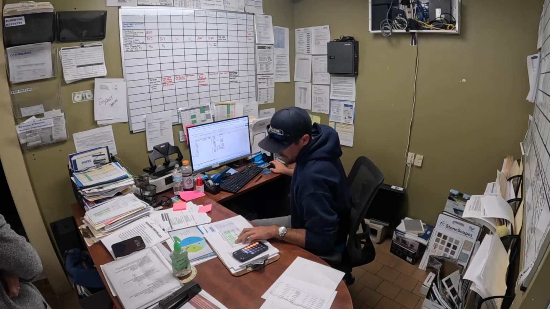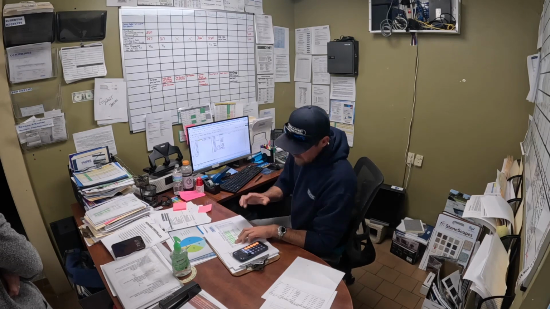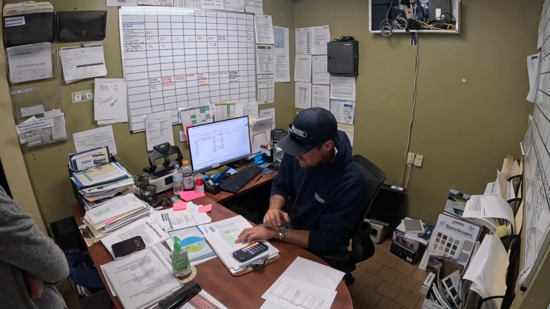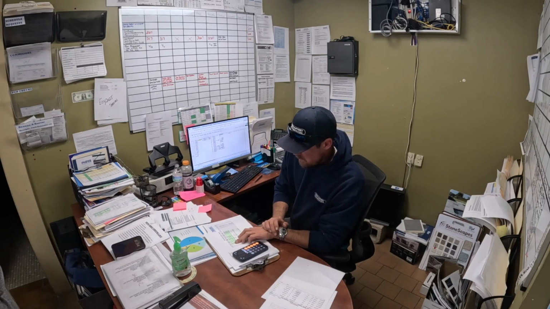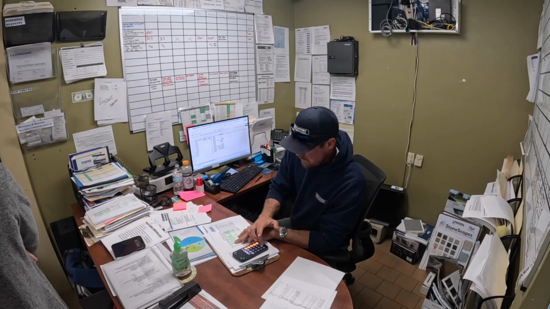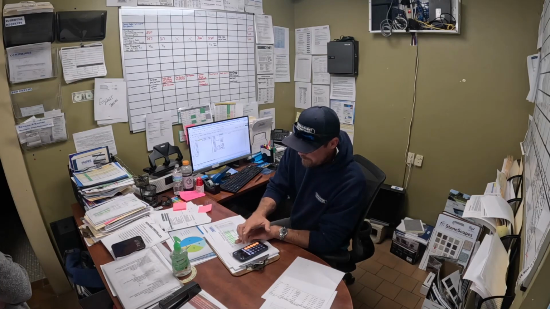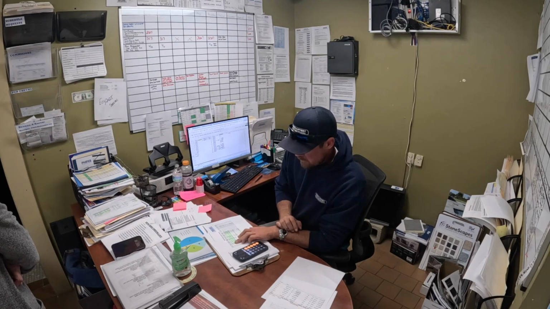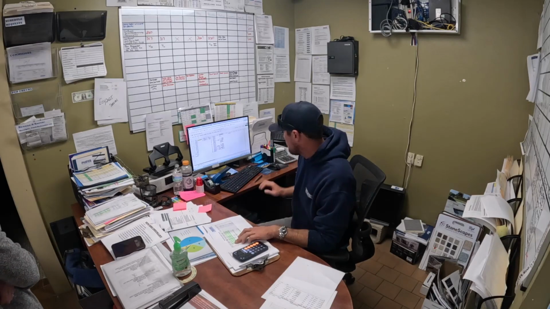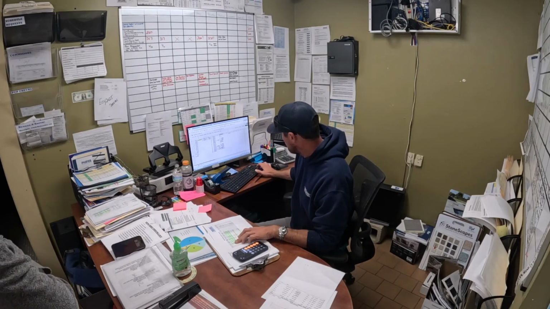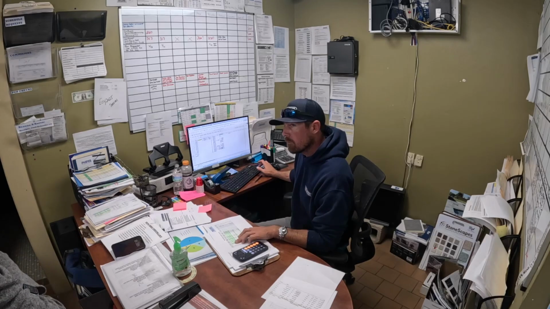Now, why do we single out the American Express versus the other ones? Because they're a separate company. American Express likes to handle their own stuff. Access IQ pays us the total amount and takes the American Express out, and then American Express takes their money out and gives it to us separately.